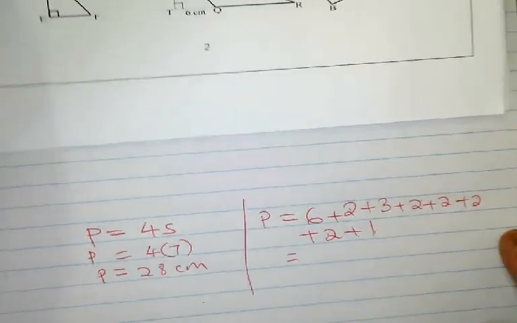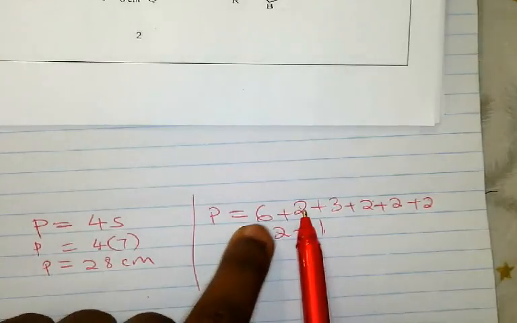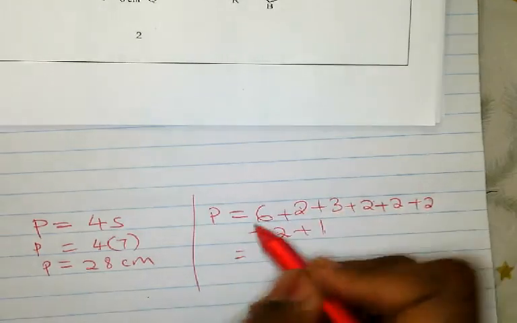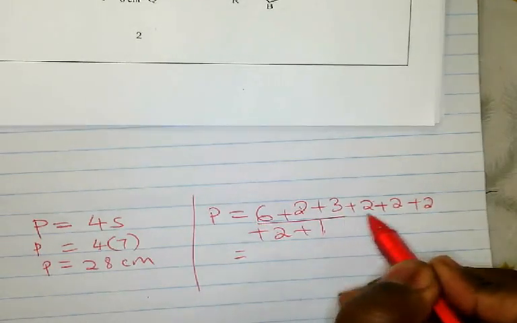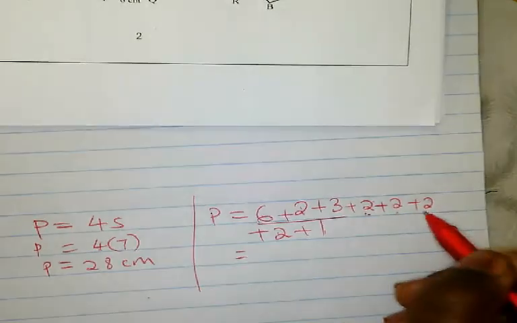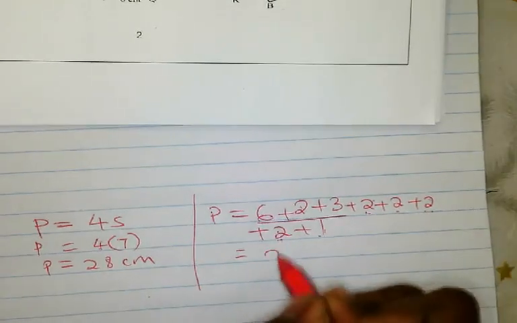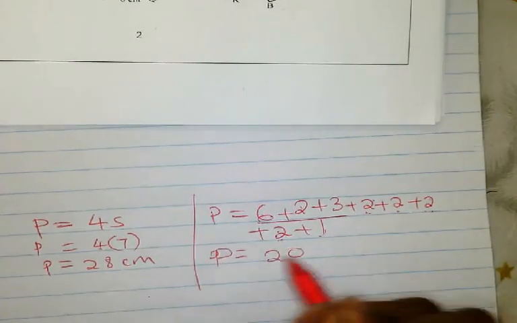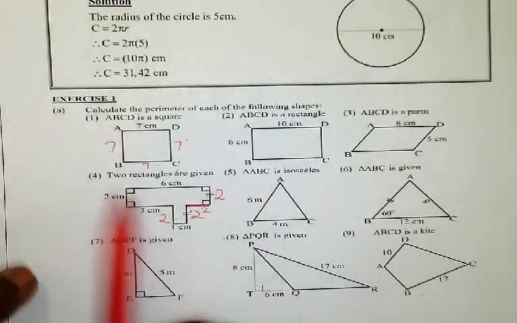No? So this plus this is how much? 5. This is 11, 12, 13, 14, 15, 16, 17, 18, 19, 20. So 20 centimeters. So you can pause the video and try it yourself and see if you get 20 there.